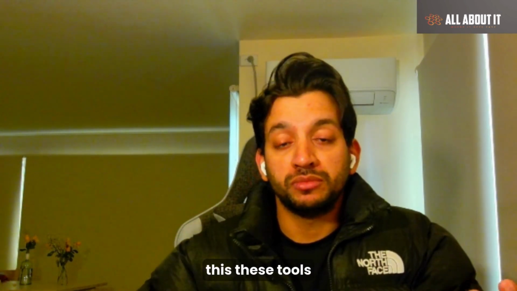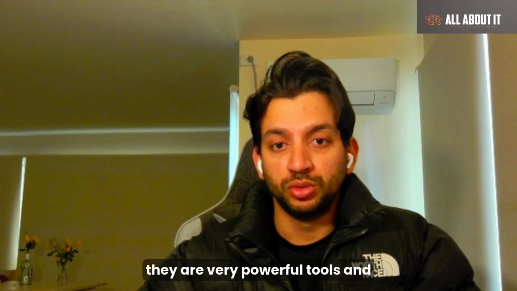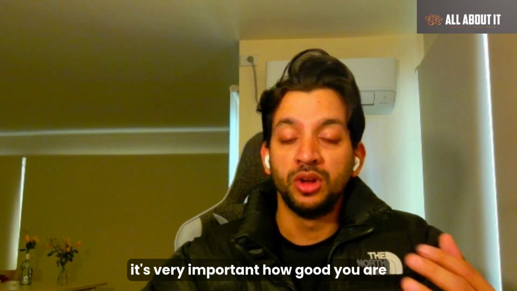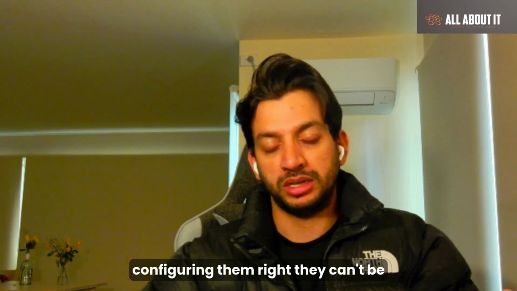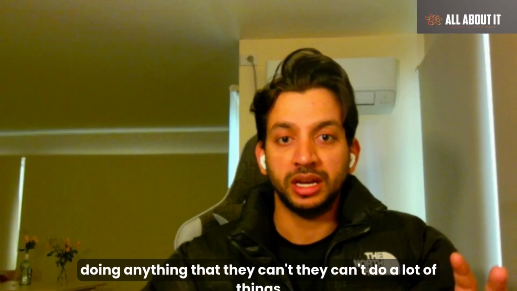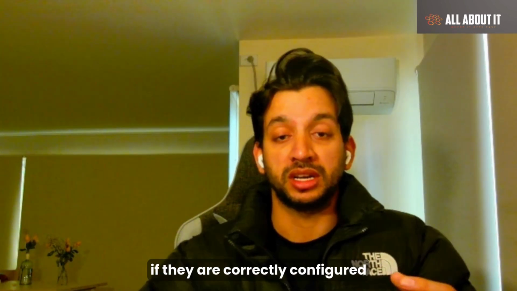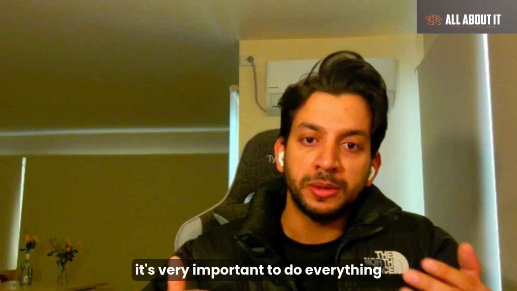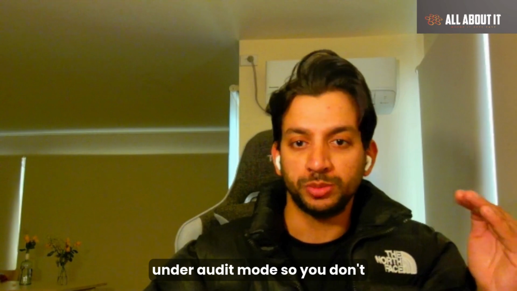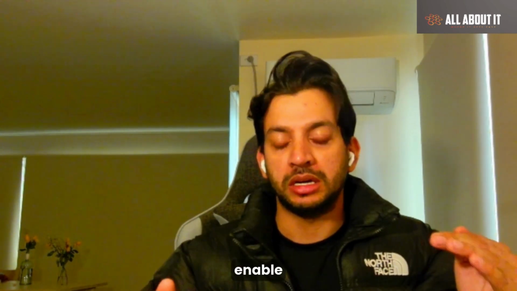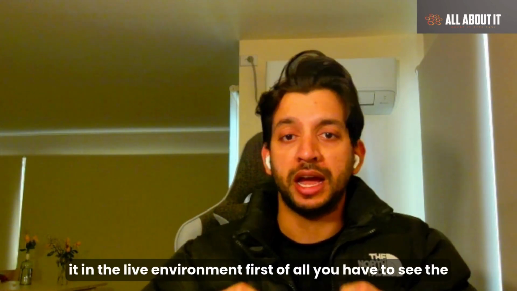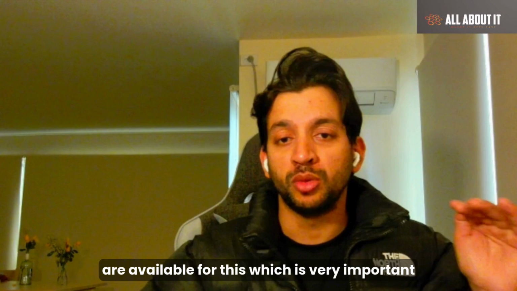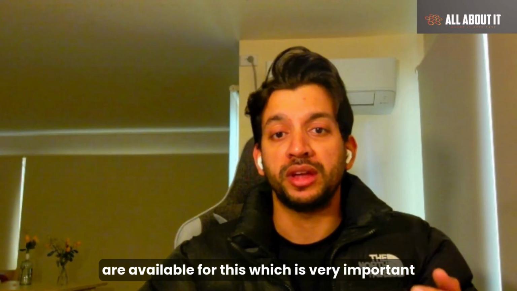These tools are very powerful, and it's very important how well you configure them, right? They can't do anything on their own, but they can do a lot of things if they are correctly configured. Sometimes it's very important to do everything under audit mode, so you don't enable it in the live environment first. First of all, you have to see the noise. That's why staging modes are available for this, which is very important nowadays.